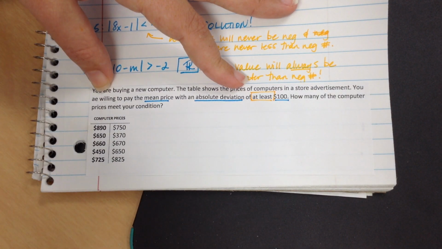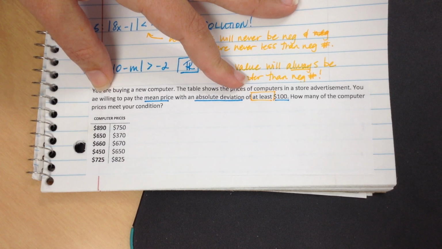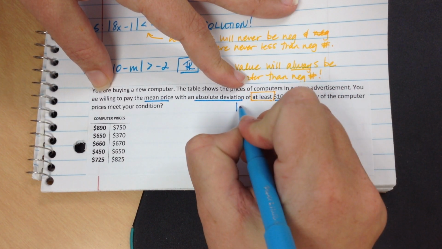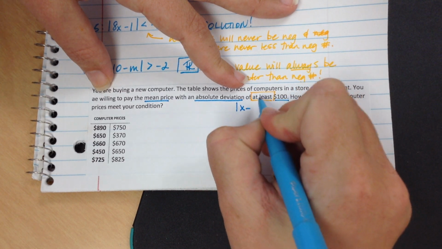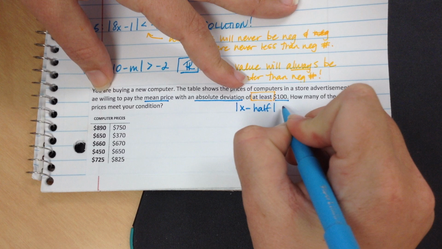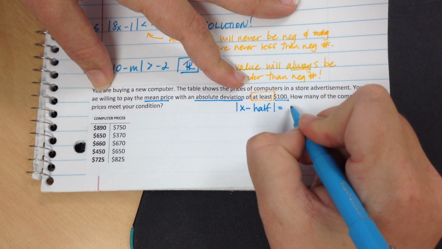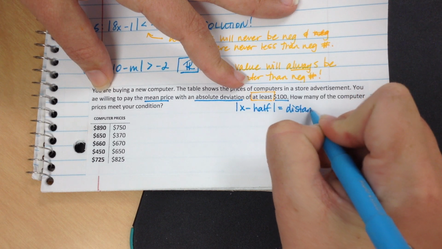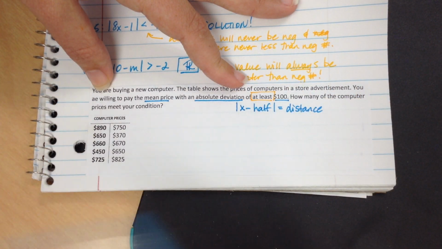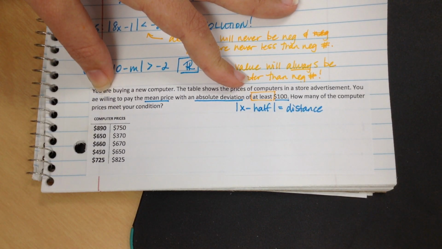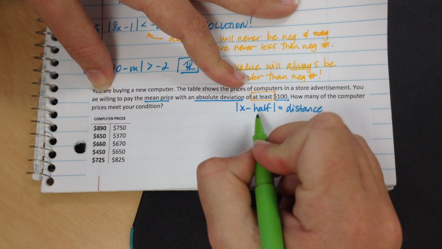Now, we are going to need an absolute value equation. So I've given you this before. Remember, we have absolute value of x minus the halfway point equals the distance. Now you may also recall that I said, hey, you need to write this down because it will change.